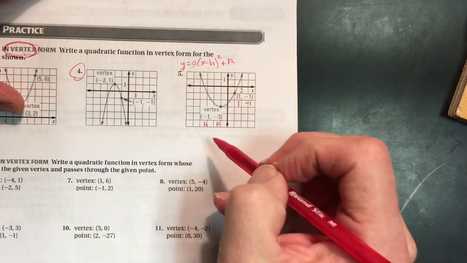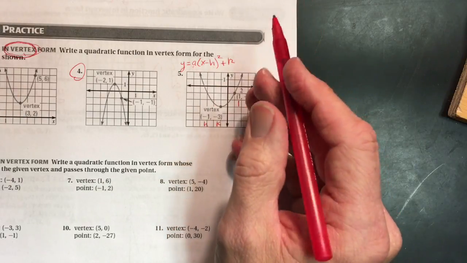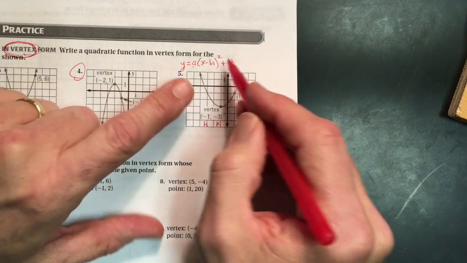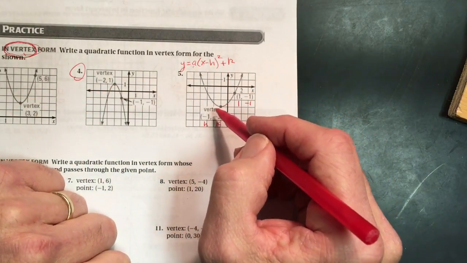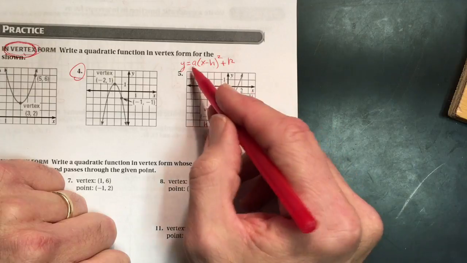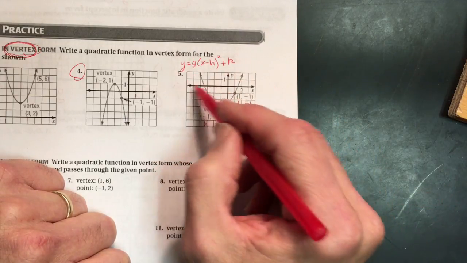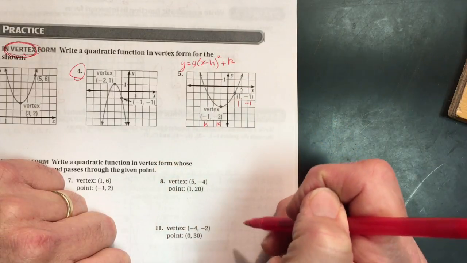Again, it could be any point on here. And then we're solving for a. And a, I call it the slope. It's not really a slope, but it dictates whether the parabola is wider with a fraction or narrower and steeper with a higher number. So you just plug those four numbers in, solve for the a, and put the a back into the equation so you get the actual equation, the function in vertex form.